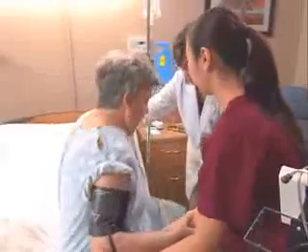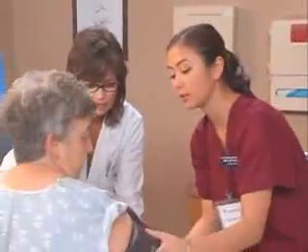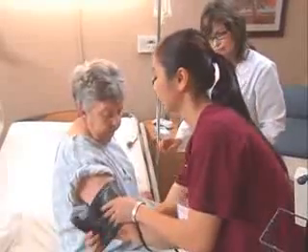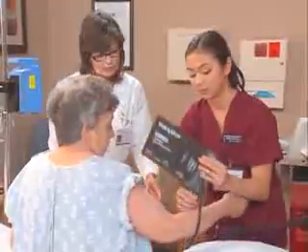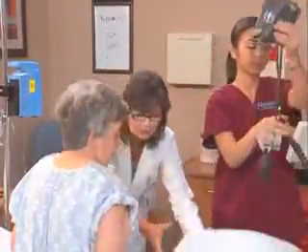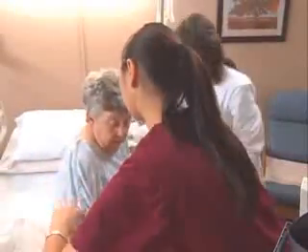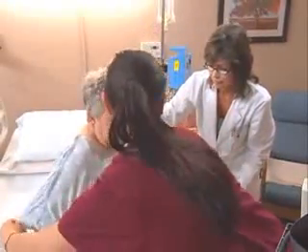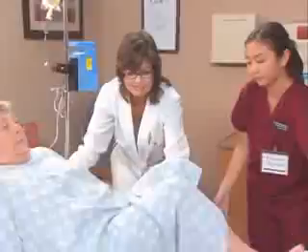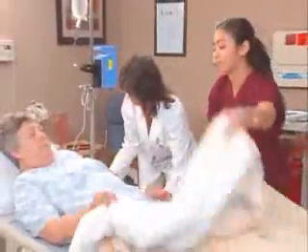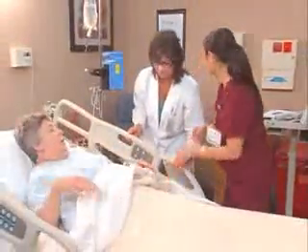Good. All right, let's get this cuff off. Okay. And I'll take the pillows and we'll put them back where they were. There we are. Good. Great.